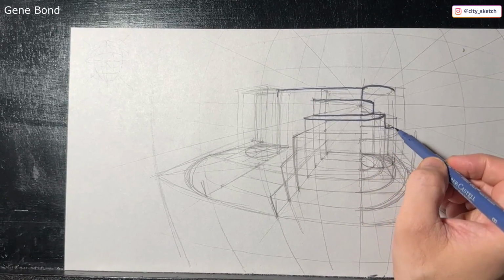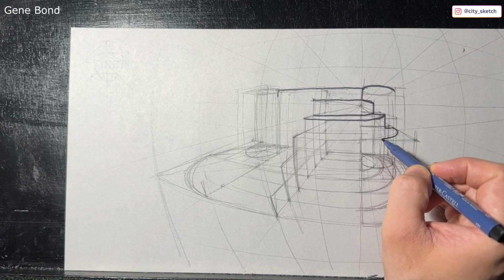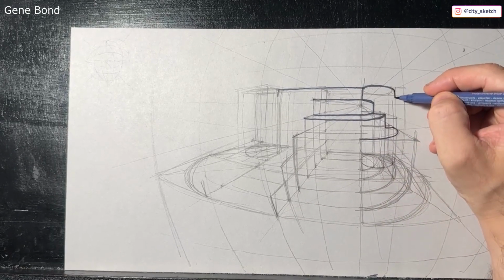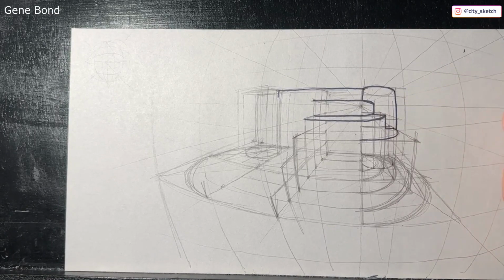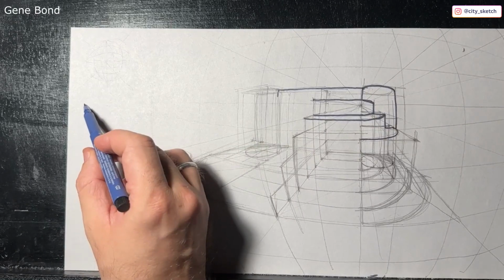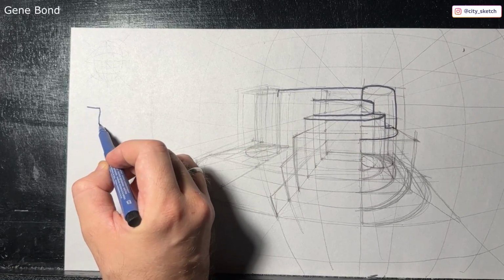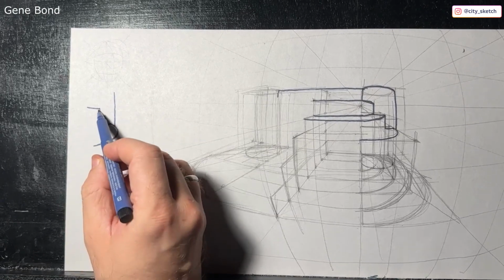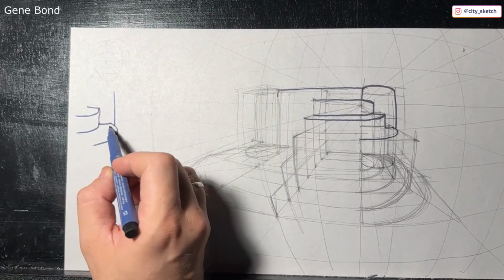A very subtle movement here, because this tube is going here. So it looks like this, very close.